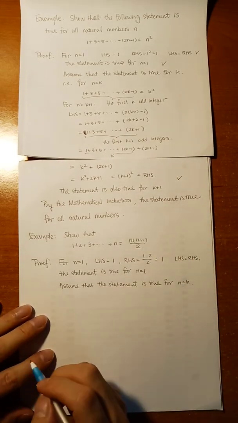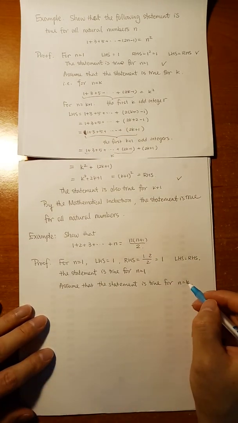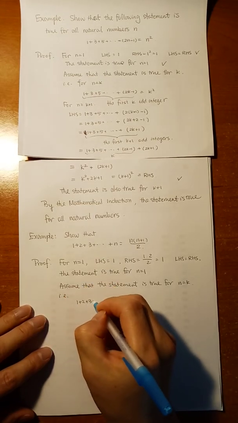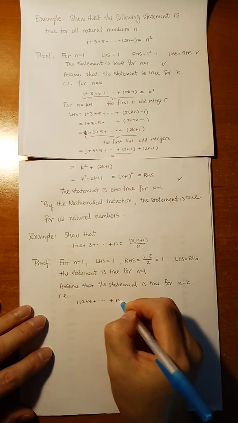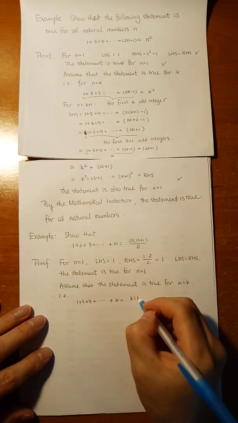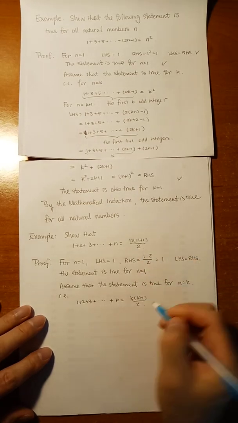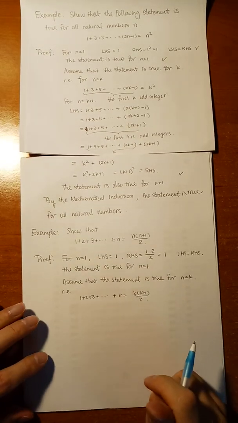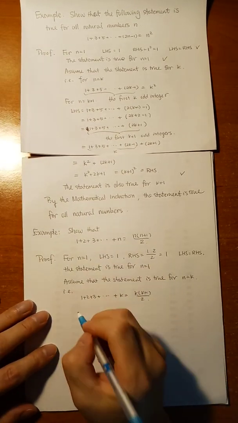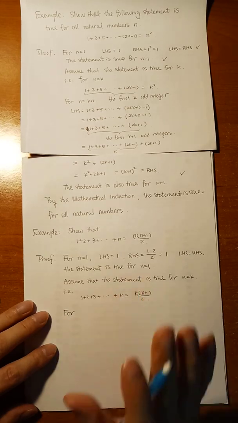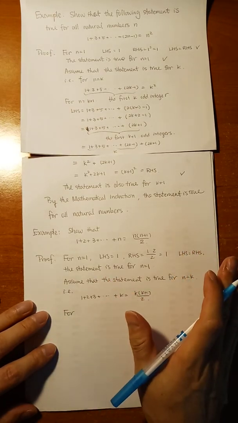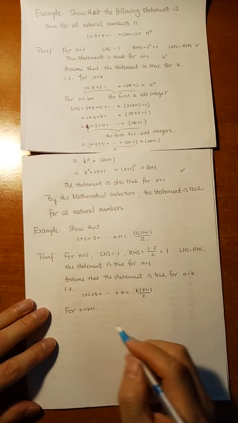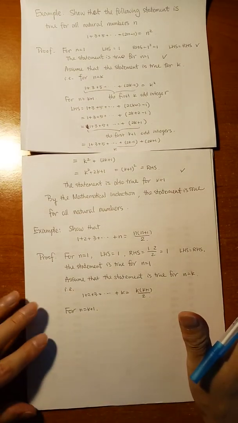Assume the statement is true for n equal to k, i.e. 1 plus 2 plus 3 plus up to k is equal to k times (k plus 1) over 2. That's the kth domino. And we are going to show it will push the (k plus 1)th domino down. So will it push the next domino down?